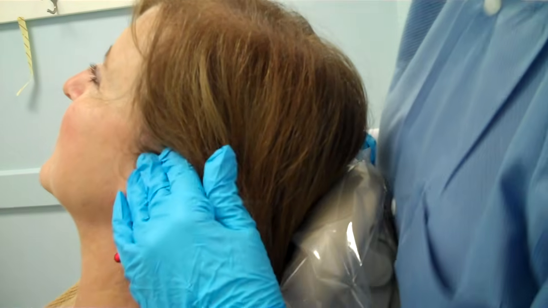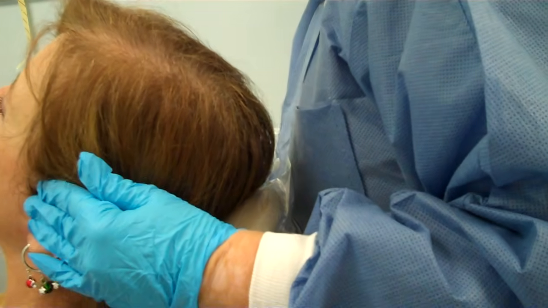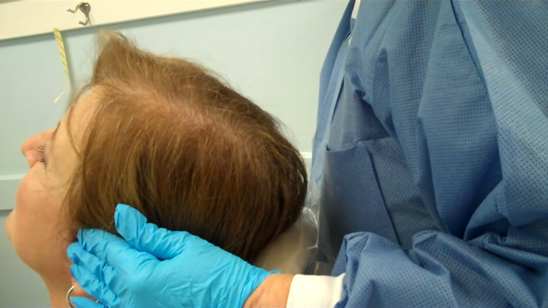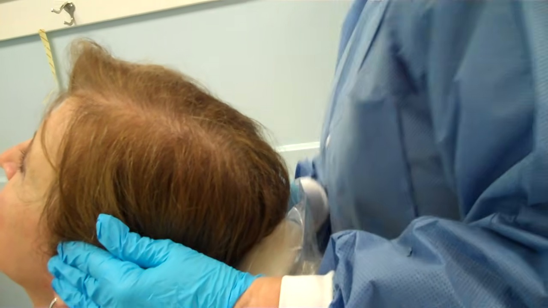And we're going to use pressure again, not a lot. You don't want the patient to feel pain or discomfort, but you want enough pressure that you can feel something if there's something there. Okay, what is next?